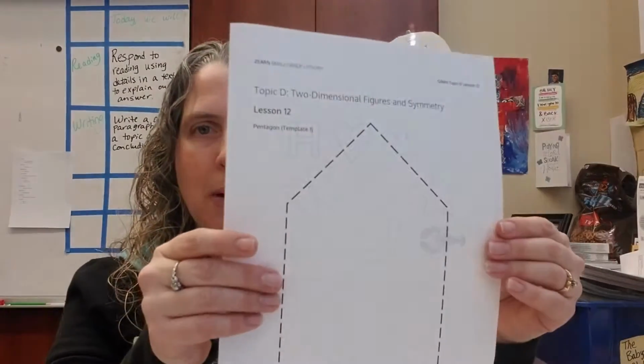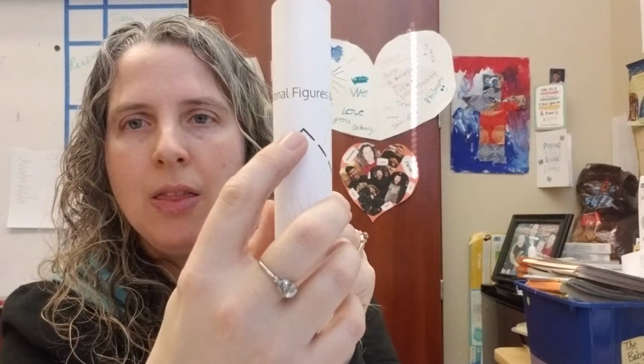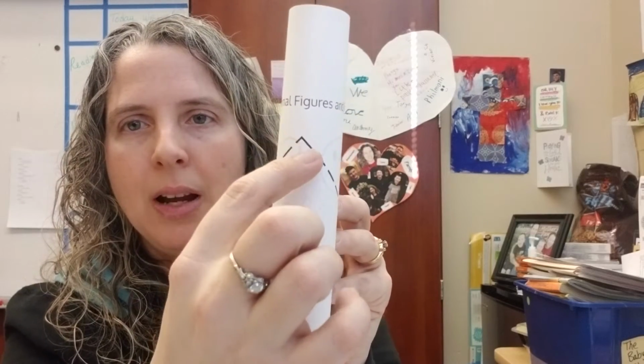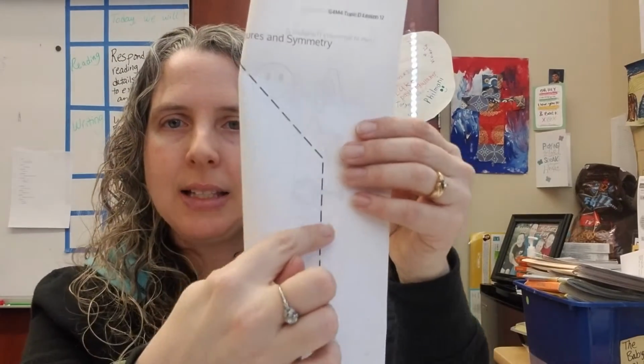All right, we're going to start with this page. I want you to fold it in half right along this little point right here, this tiny little angle. So make sure it's folded in half on there and then cut it out on the dotted lines.